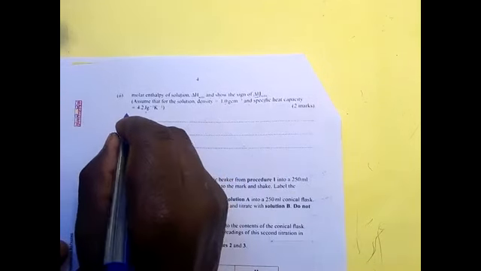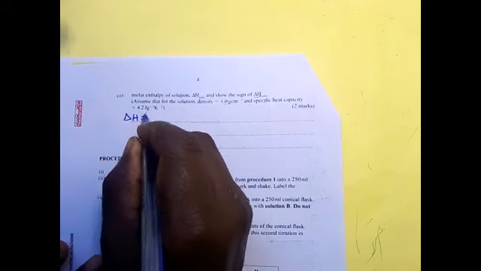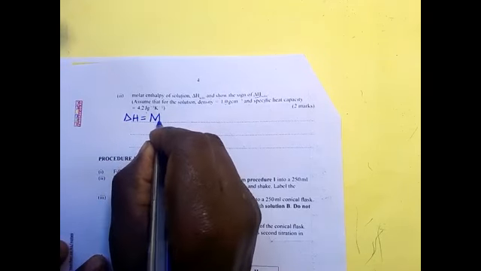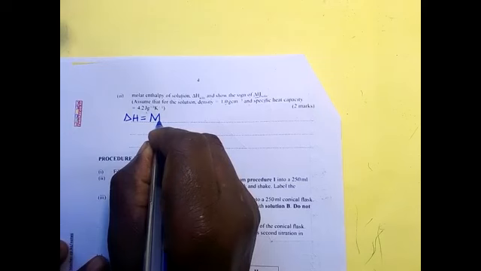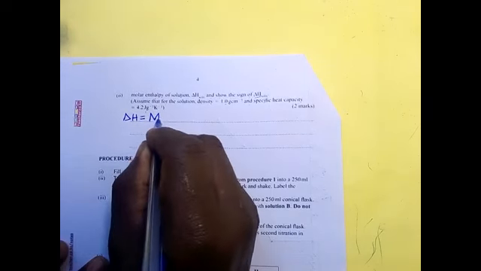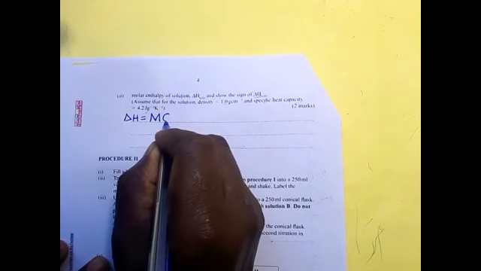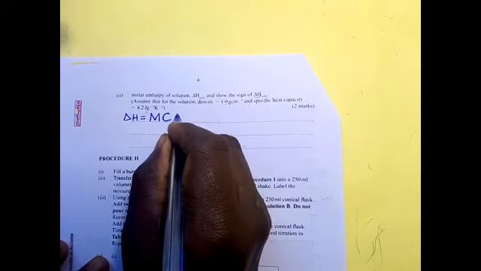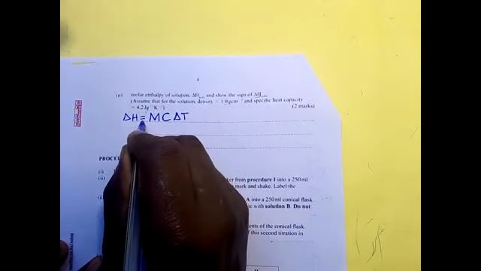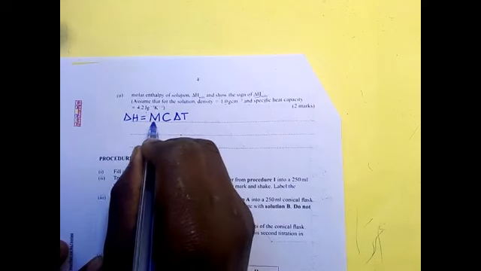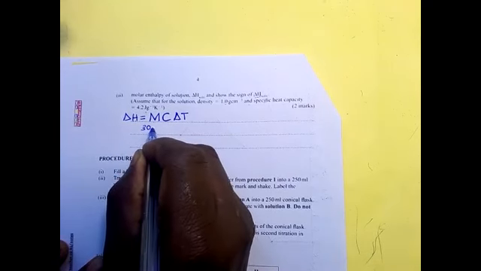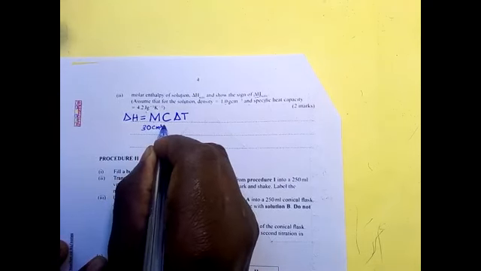We know heat change equal to mass, capital M. This is the mass of the solution that was used. Remember we measured 30 centimeters cube of distilled water in which we added solid A and the temperature started rising. So the mass of the solution times the specific heat capacity times the temperature change will give us the heat change. Now this one we measured 30 centimeters cube of distilled water.